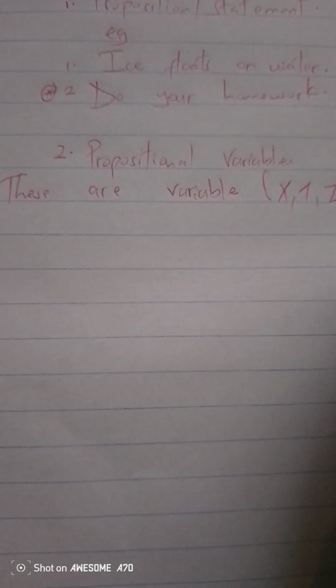This one here, it is defined as these are variables, in brackets x, y, z, or p, q, r, or capital A, capital B, and capital C. Close the bracket.